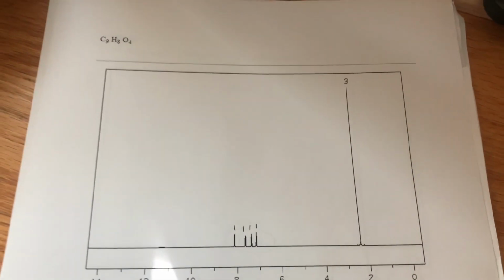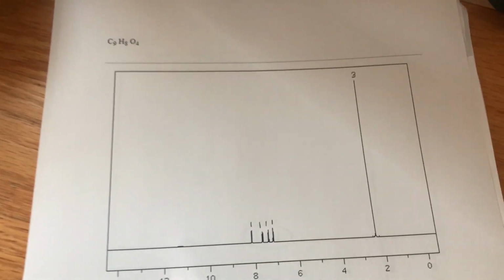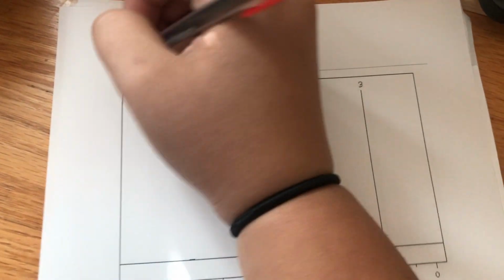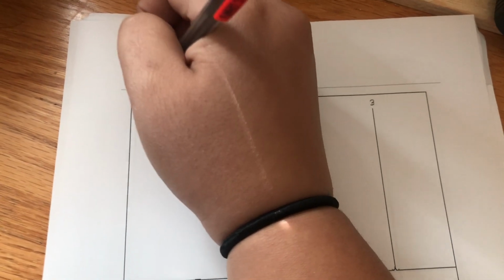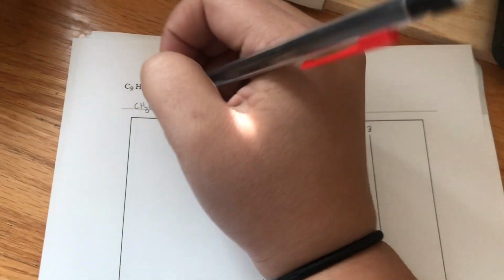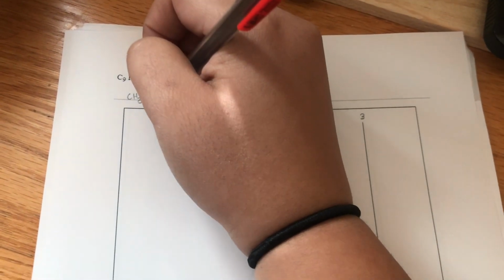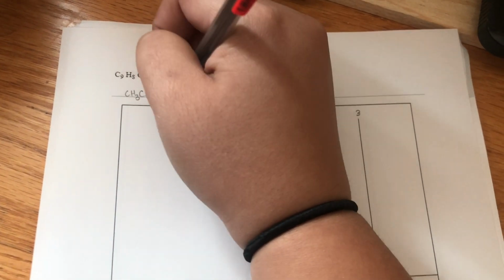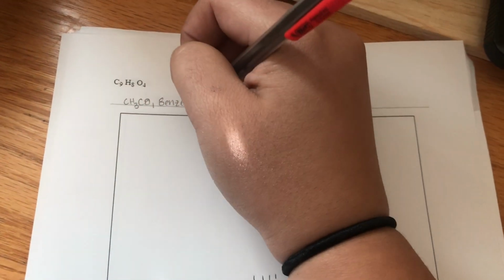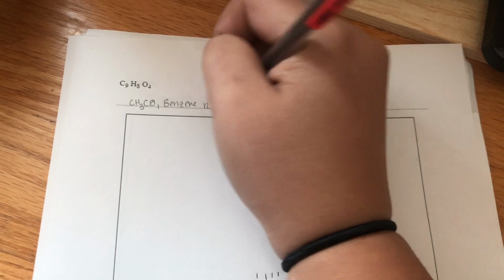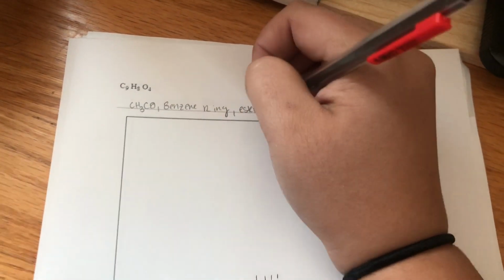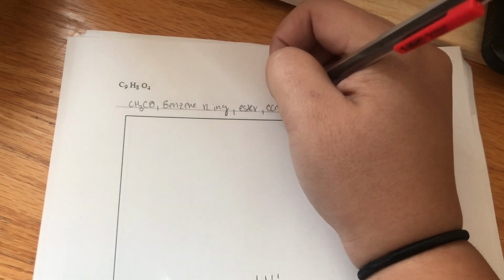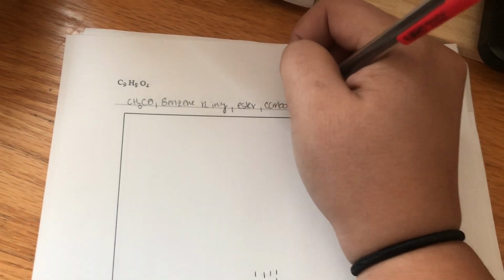And from the small information that we got from the mass spectra, we know that we're going to have a fragment of CH3CO. And from what we got from the IR spectra, we know there's going to be a benzene ring, an ester, and a carboxylic acid.